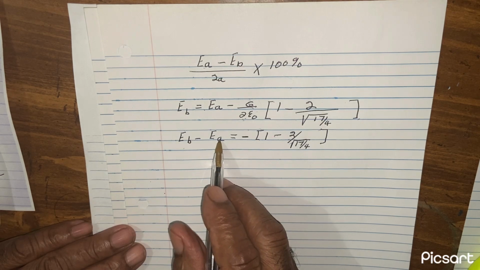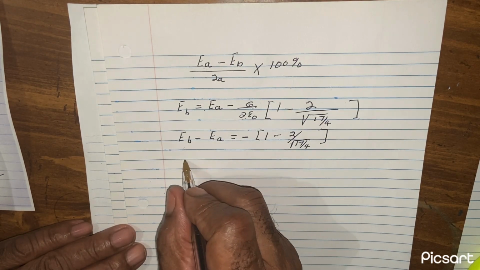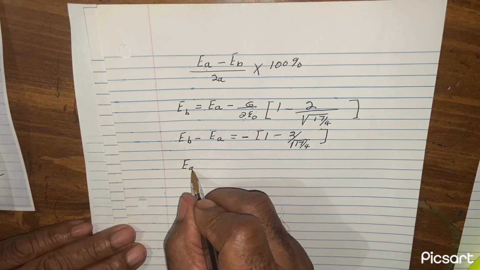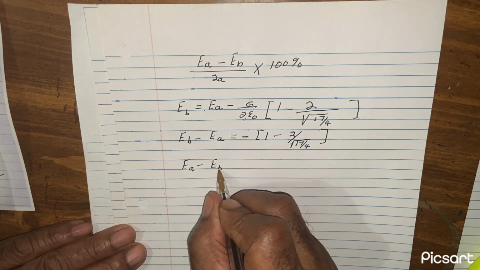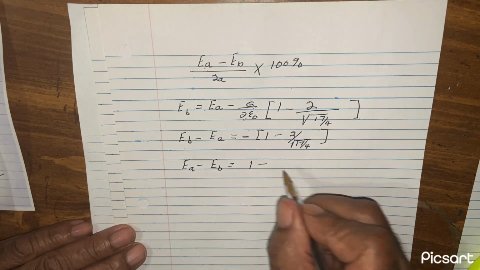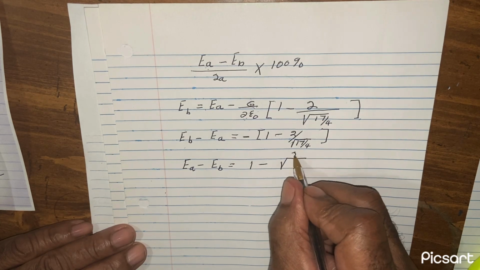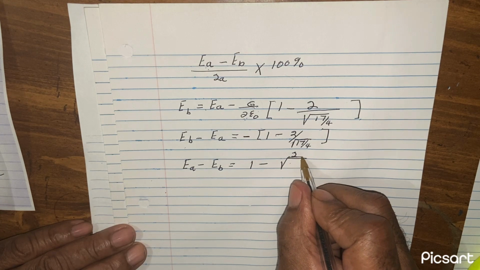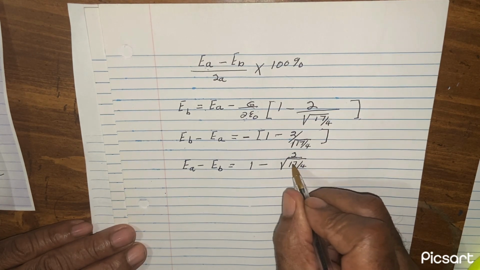And since I need EA minus EB, to change that, I'll just multiply through. EA minus EB is just going to equal 1 minus 2 divided by the square root of 17 over 4.